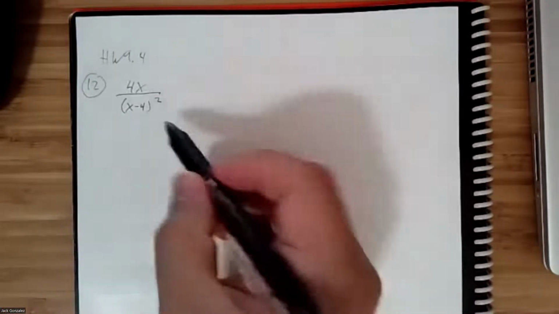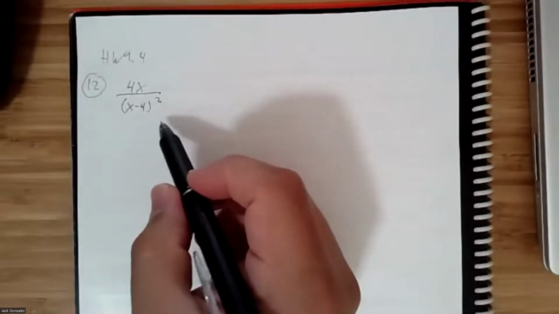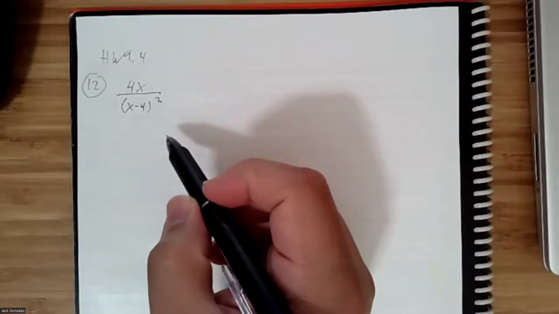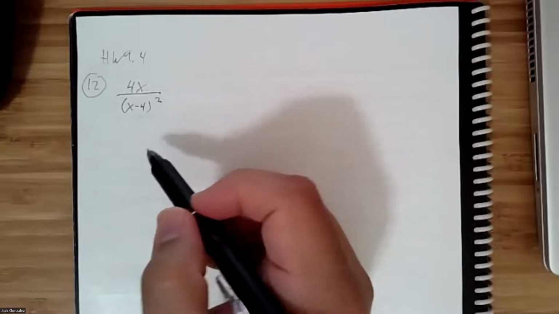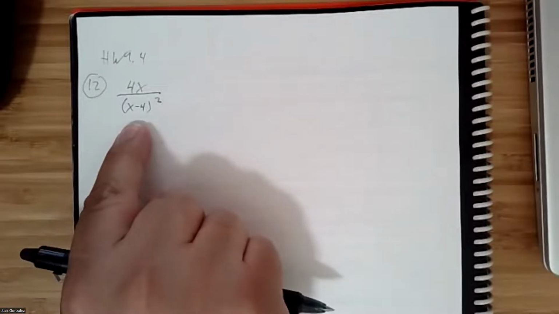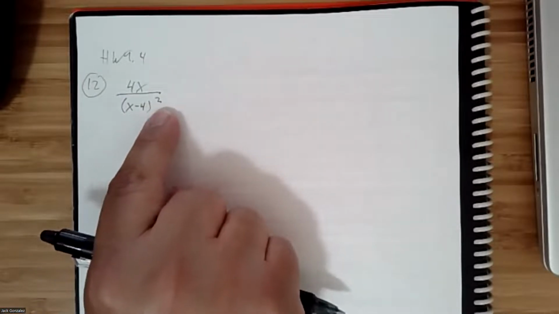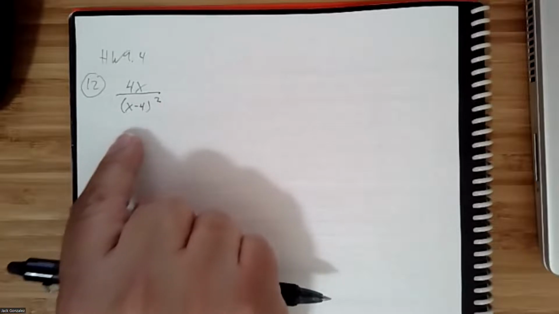Right, notice how there's nothing to do on the denominator, it's already factored. It's not a trinomial, it's not a difference of squares, there's nothing in common. It's literally factored for you. But there is a repeated power, it's a power of 2, so this is a repeated linear factor. Okay, so this is case 2 in your notes.